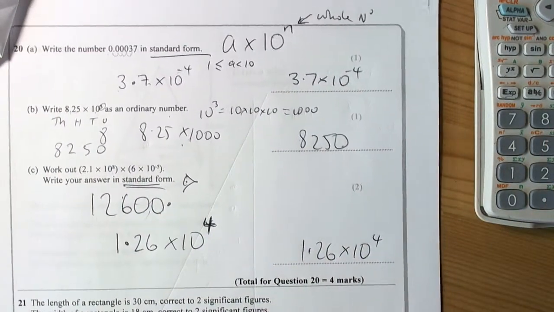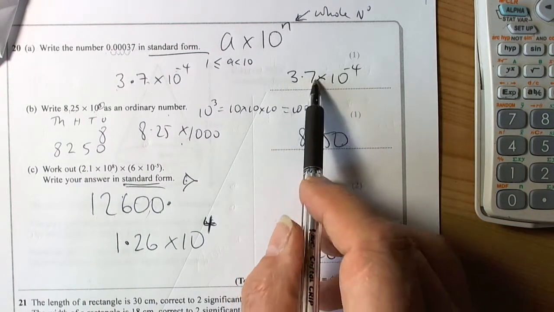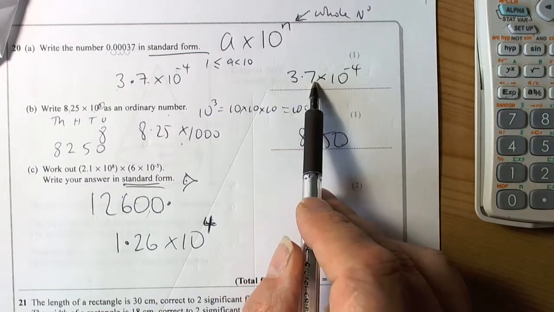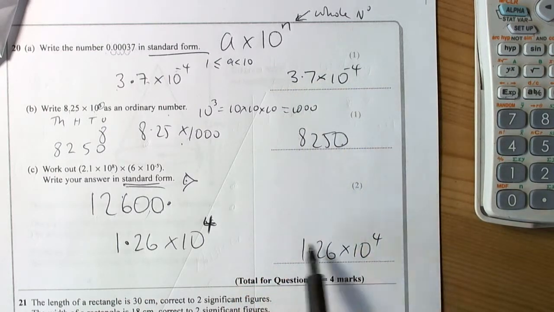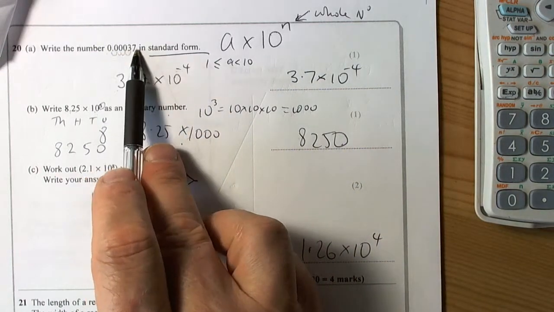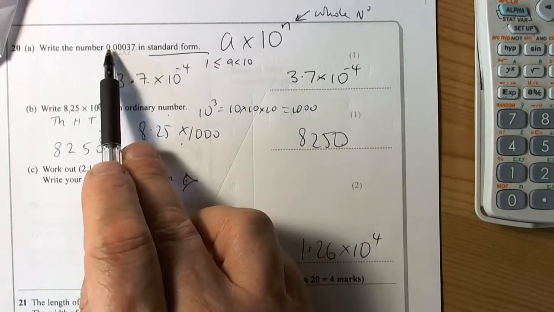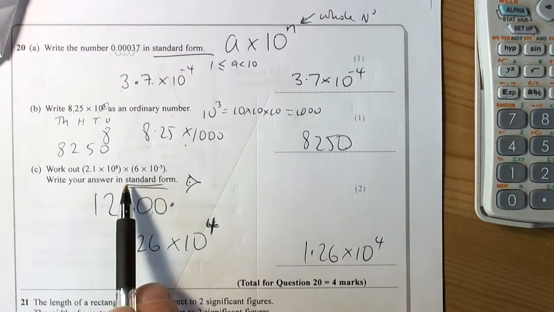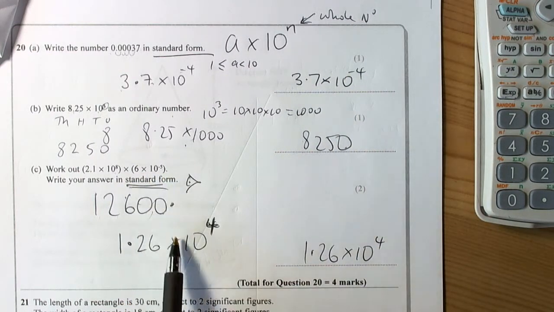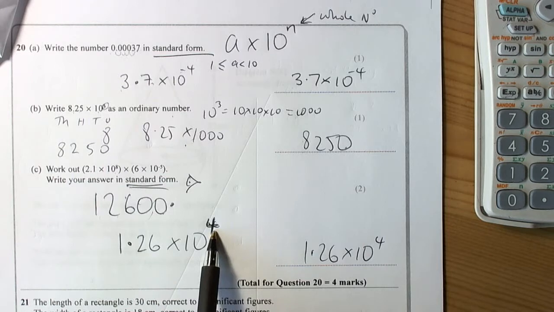So standard form, just be careful that you realise the front part of a standard form number has to be between 1 and 10, but less than 10. So 1 point something, 2 point something, 3 point something, and so forth. And if you've got numbers that are really small, then it's going to be a negative power. So 0 point something is going to be a negative power. And if you've got numbers bigger than 1, then it's going to be positive powers. So that's one way of thinking about standard form.